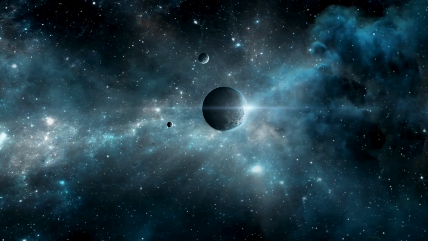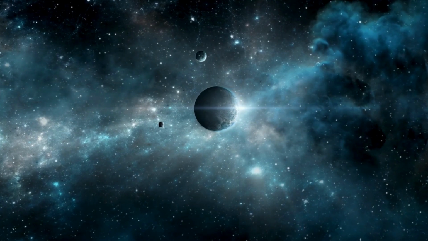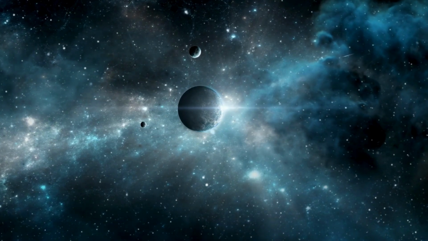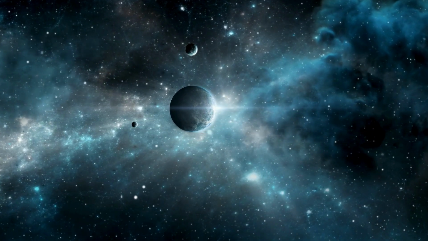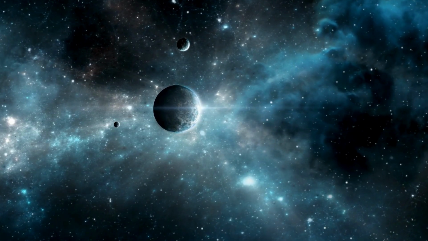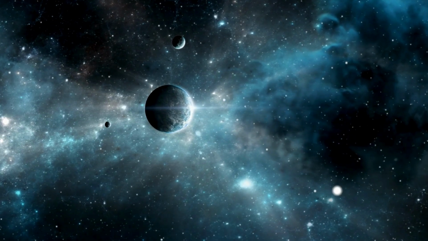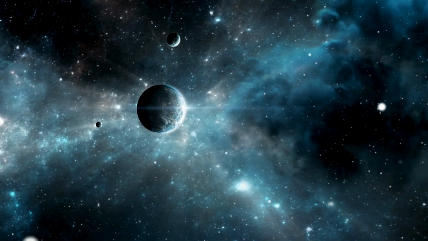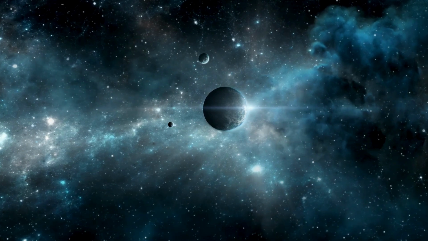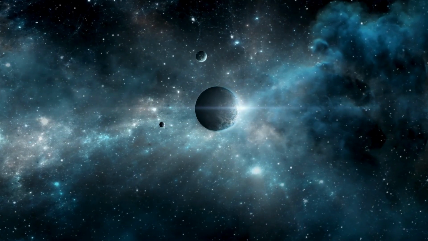So, to recap, astronomers use parallax for nearby stars, standard candles for medium distances, and redshift for the farthest reaches of the universe. Understanding these methods not only helps us map the cosmos but also gives us a sense of how vast and incredible the universe is.